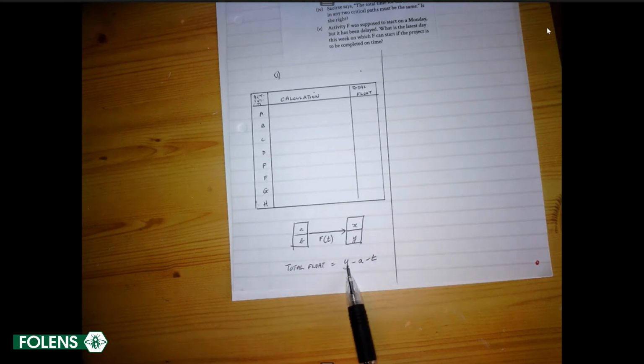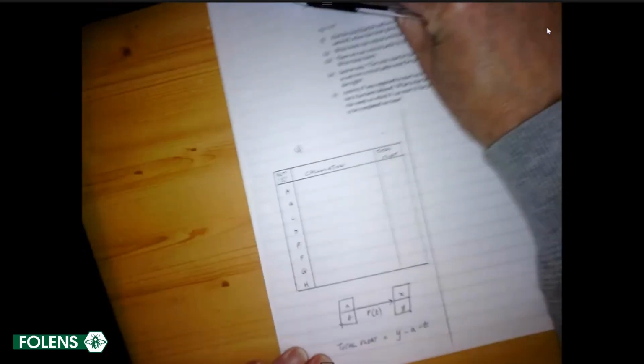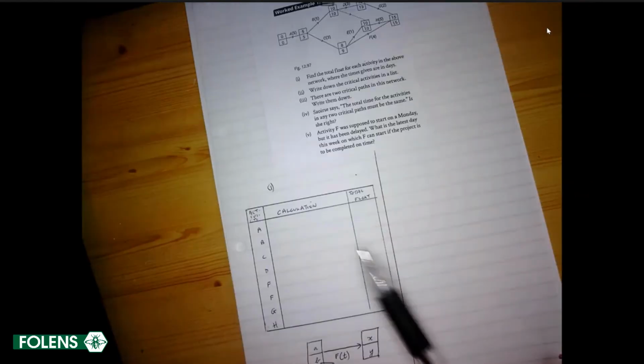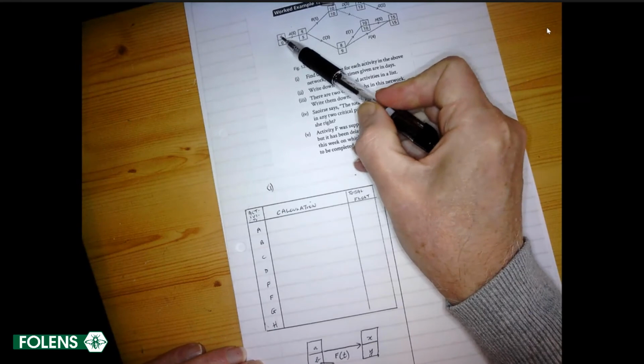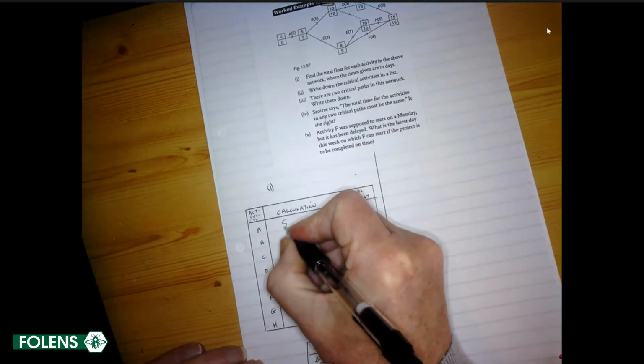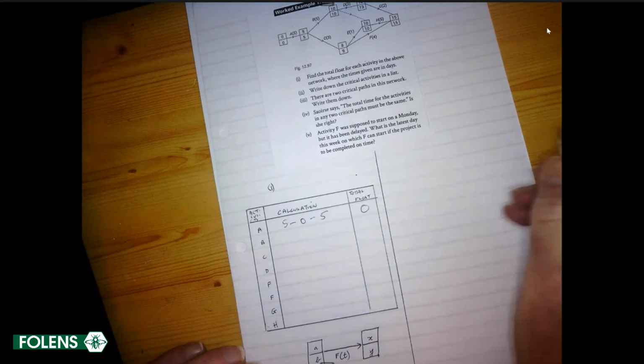In other words, it's the gap between the earliest time it may start and the latest time it must start. So let's have a look at A. If I do 5 take away 0 take away 5, its total float is 0.